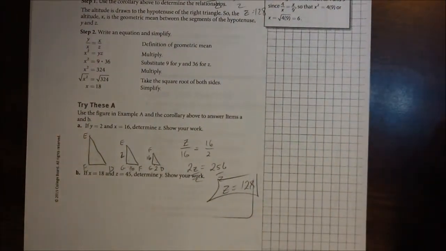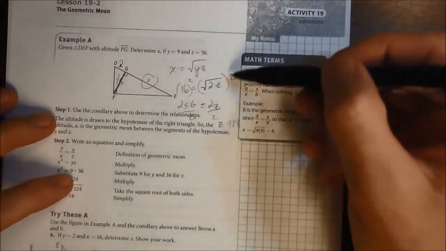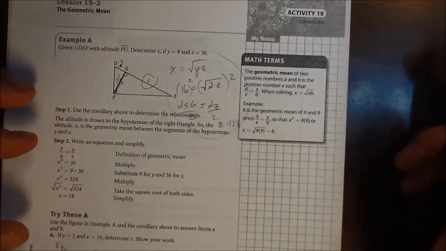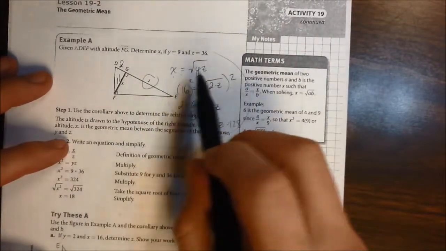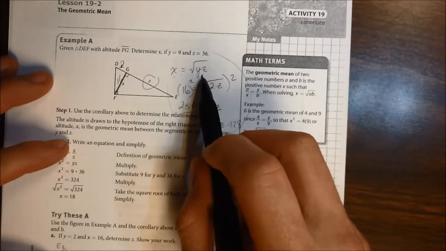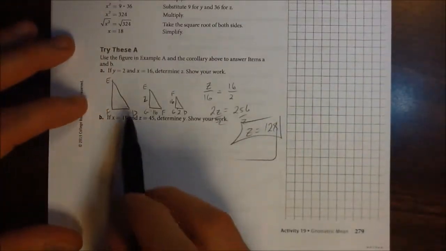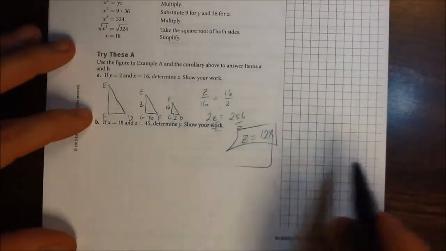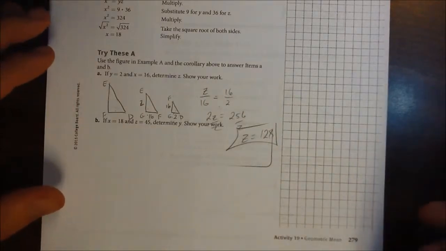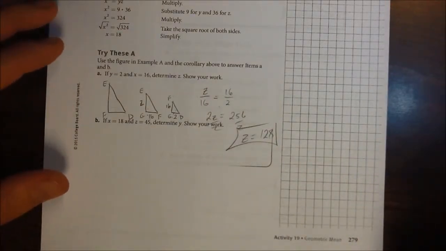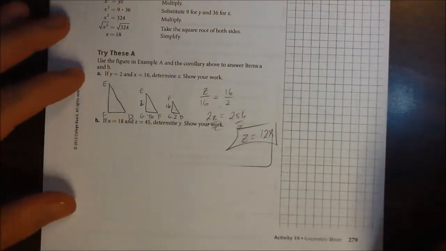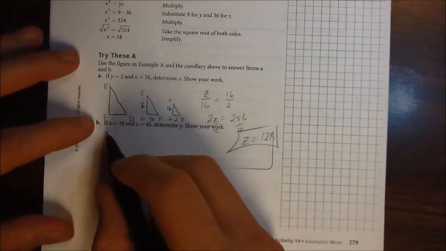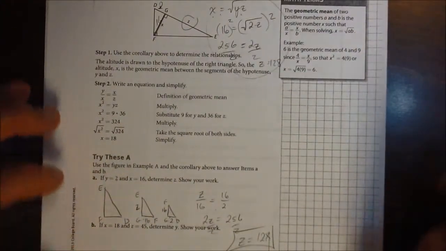I don't care what method you use. If you want to use the corollary, this is how you go about it, knowing that the altitude is the geometric mean of those two values. That's the corollary. If you just want to use the fact that you've got three similar triangles and then plug in what you know and set up a proportion, then do that. Whichever way you want works for me. This next one, Part B, gives you a different set of information.